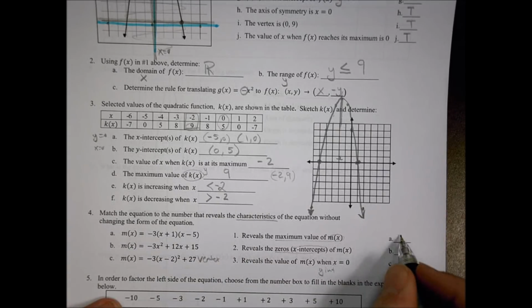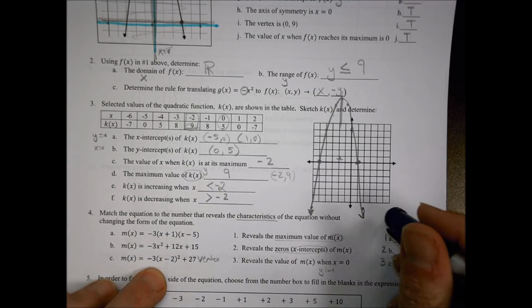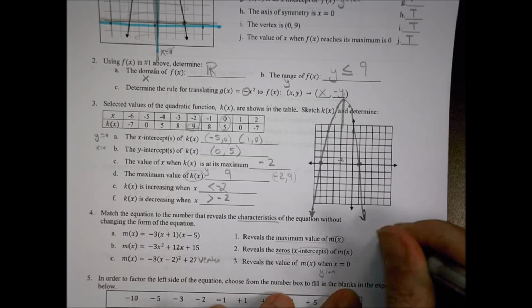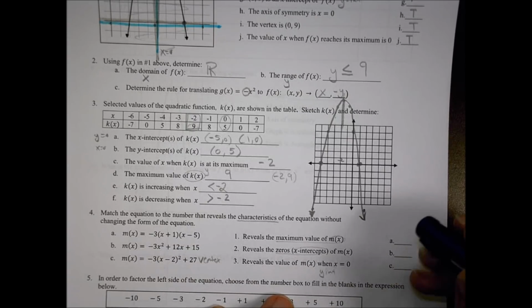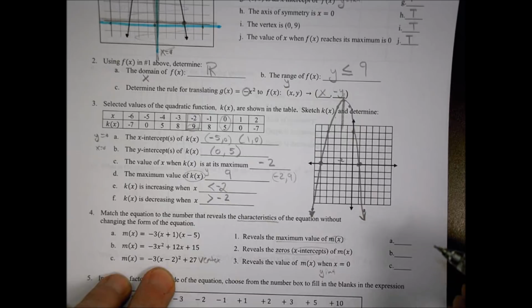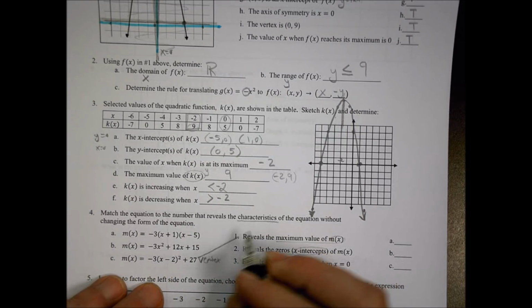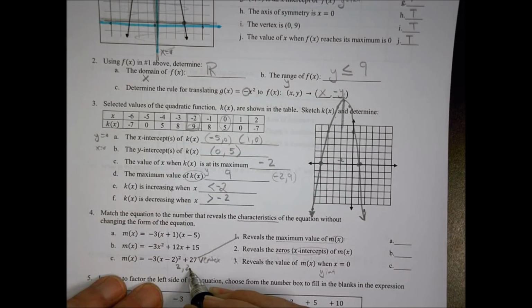I don't know what's A, B, and C, so we can make this 1, 2, and 3, I guess. Oh, I see what they're doing. If you want to draw a line, that's fine too. This is maximum minimum, no problem. We can see our maximum here is going to be 2, 27.